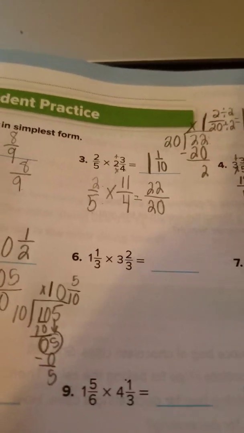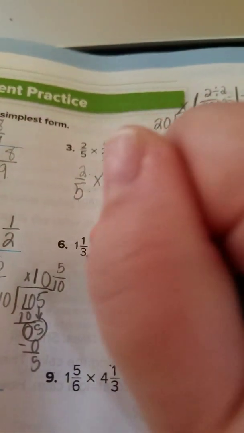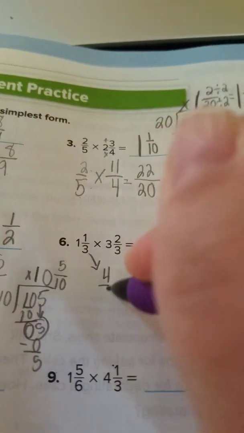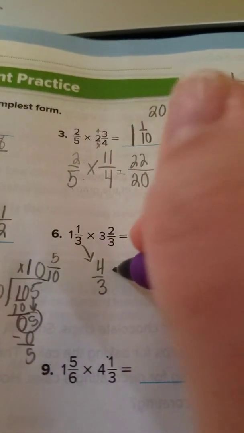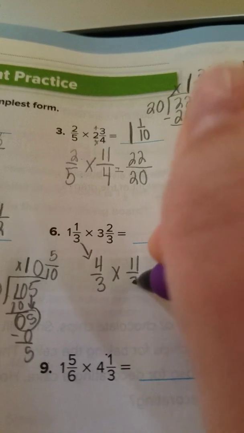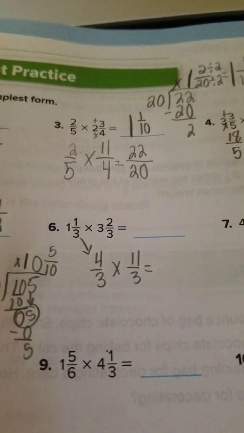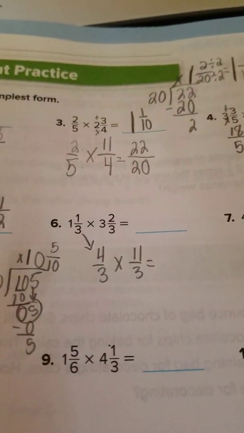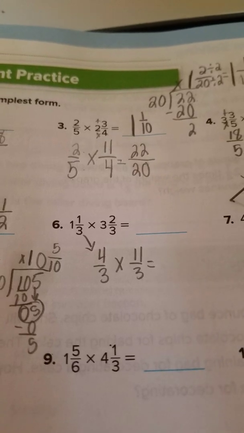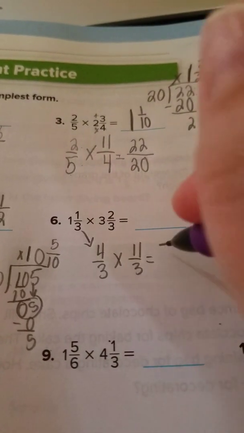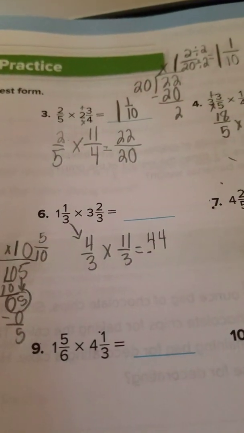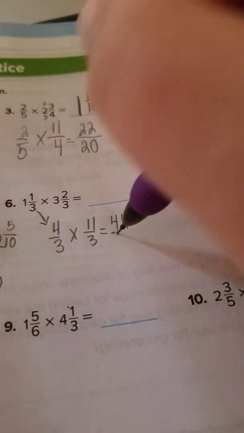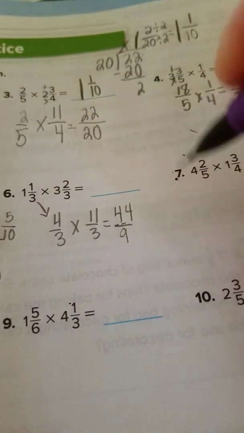Number 6, 1 1/3, I'm going to change to 4/3. 3 2/3, I am going to change to 11/3. 4 times 11 is 44. 3 times 3 is 9.